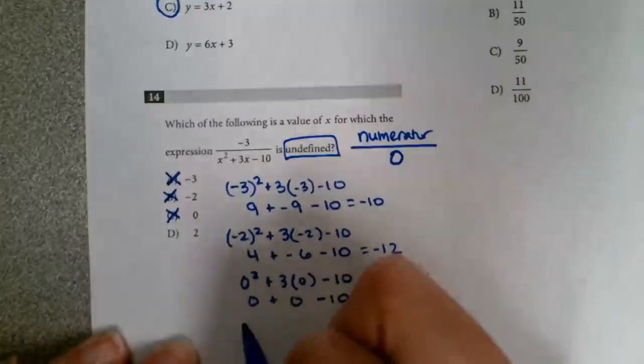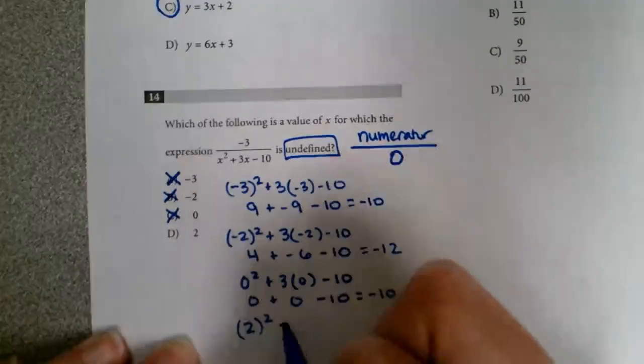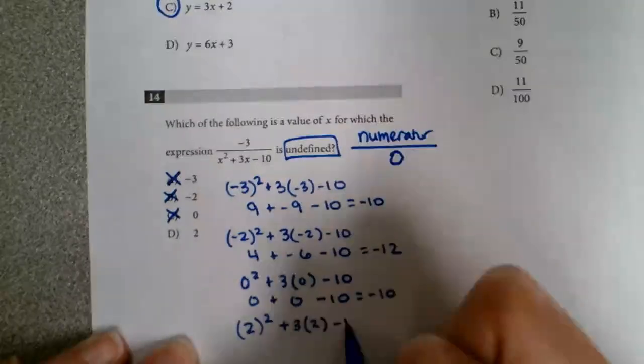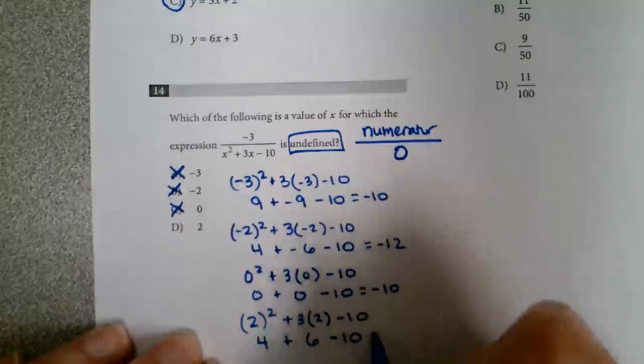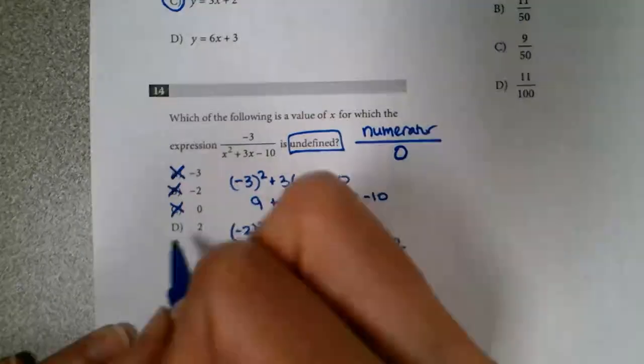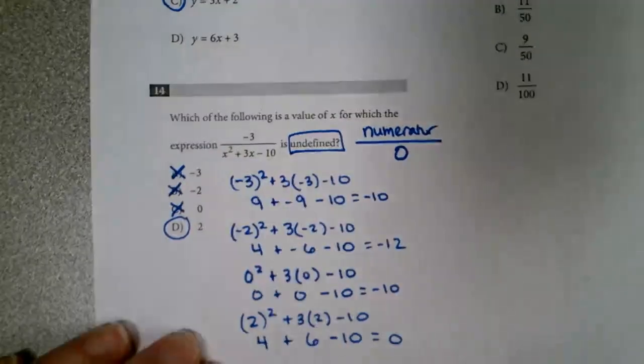And so the last one better work. I have 2 squared plus 3 times 2 minus 10. This gives me 4 plus 6 minus 10, which gives me 0. So that means choice D would make the denominator 0, so it's undefined.